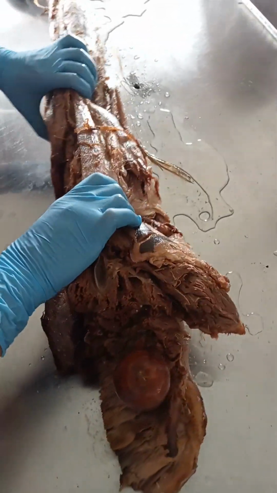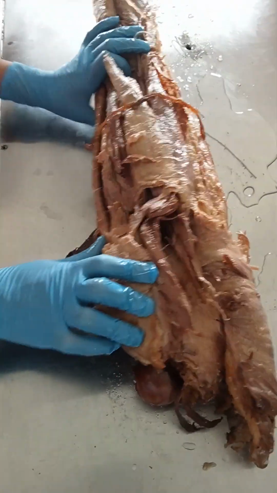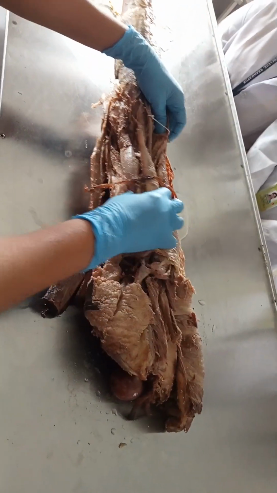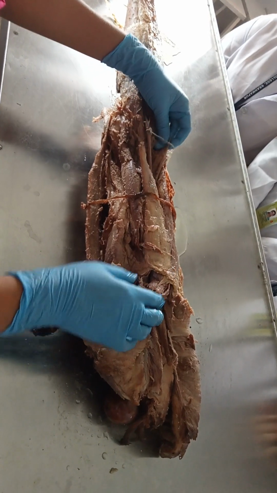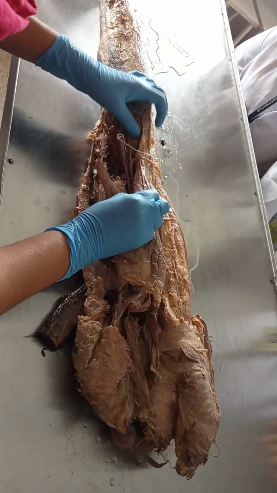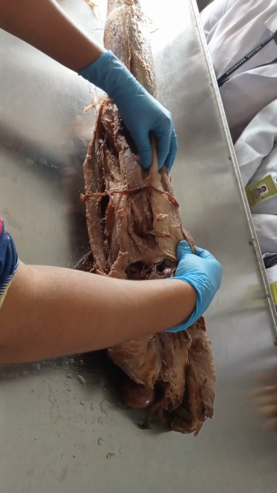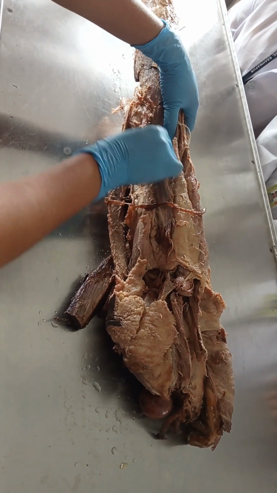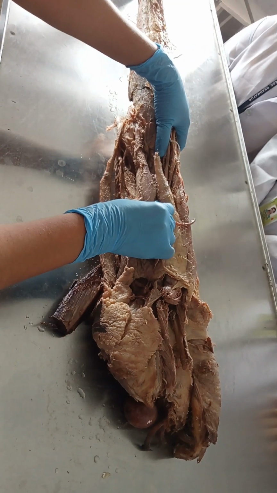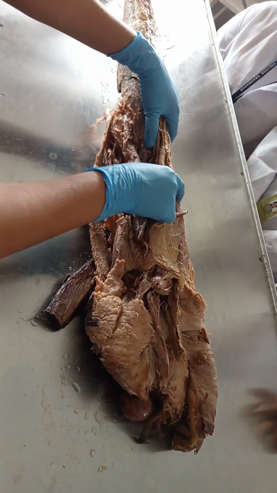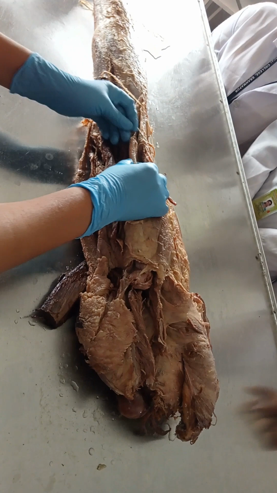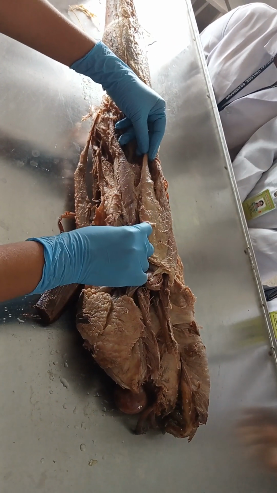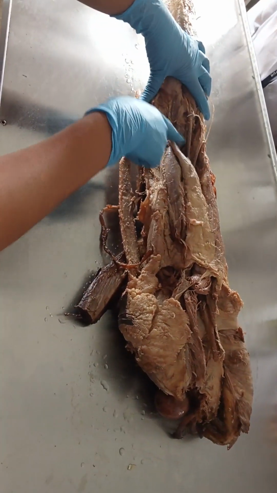Okay, then come to the posterior compartment: semitendinosus, semimembranosus, and biceps femoris. This is semitendinosus, this is semimembranosus, and this is biceps femoris. Okay, and this is the popliteal fossa.